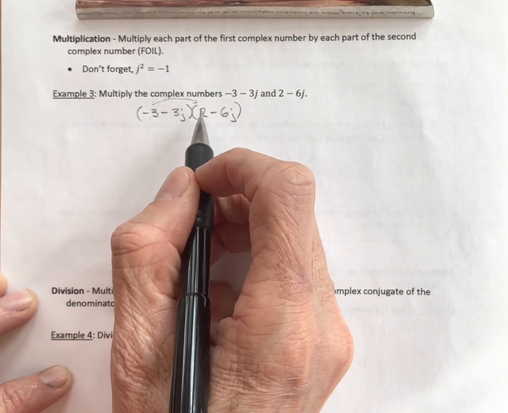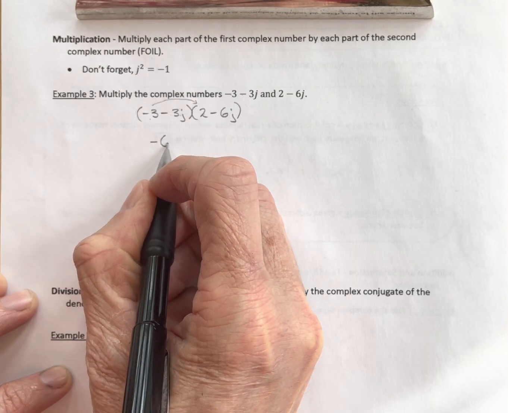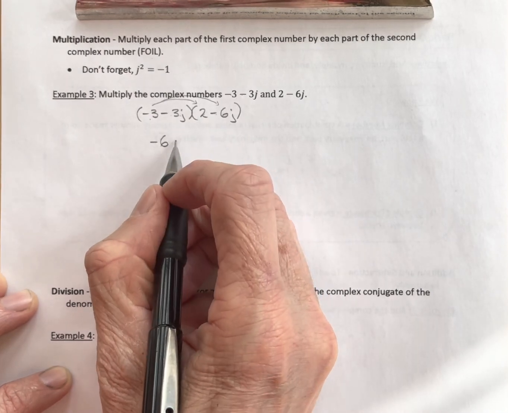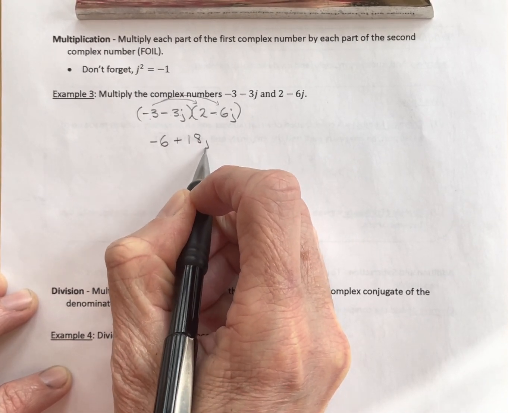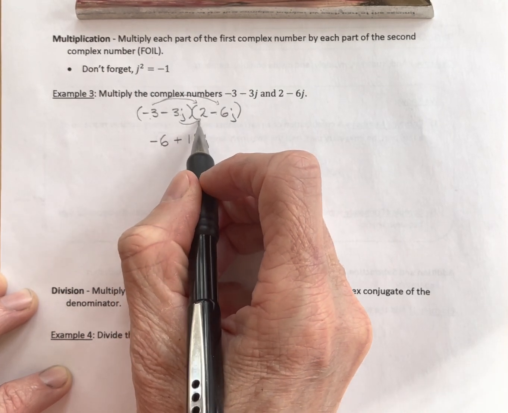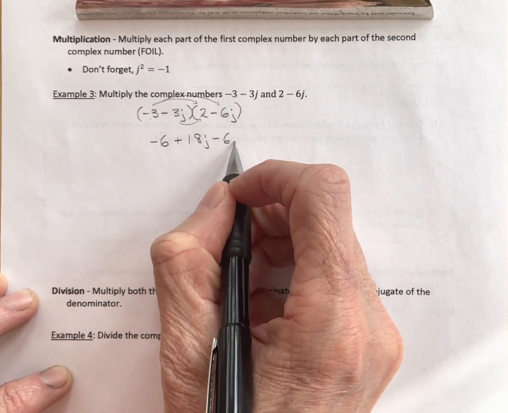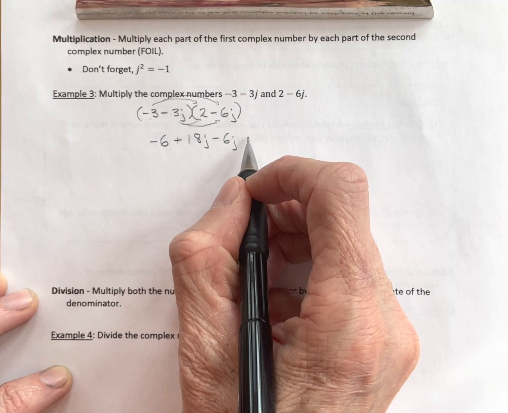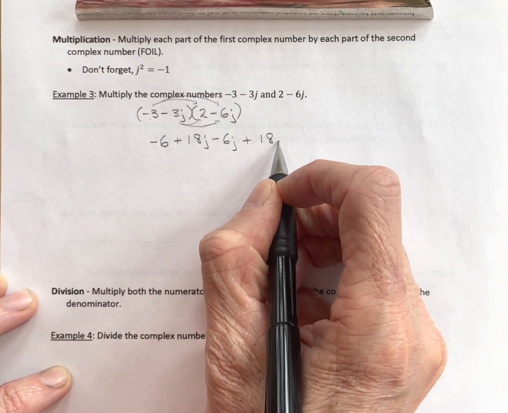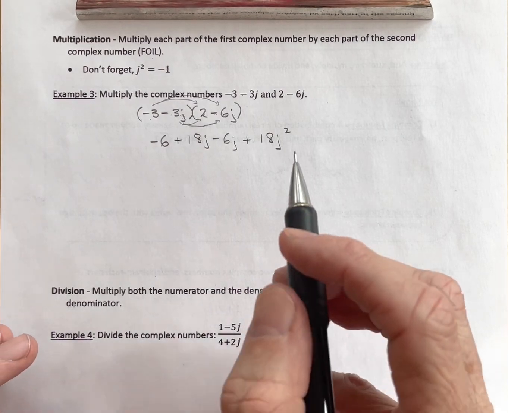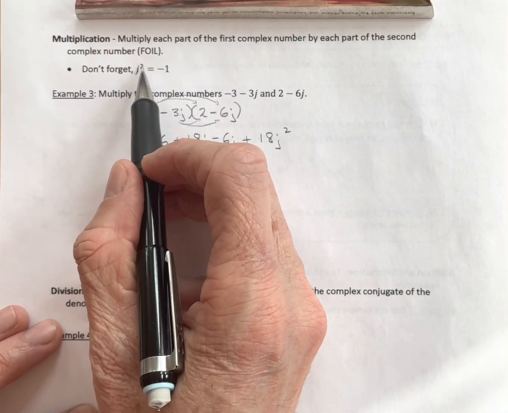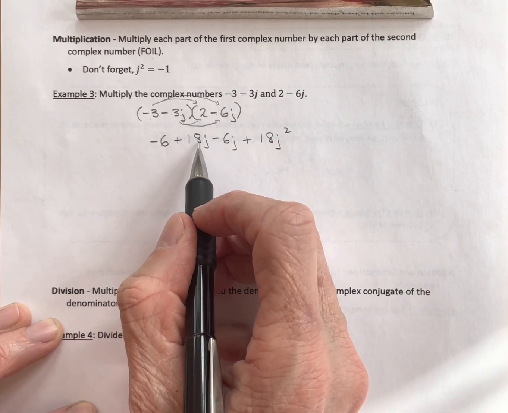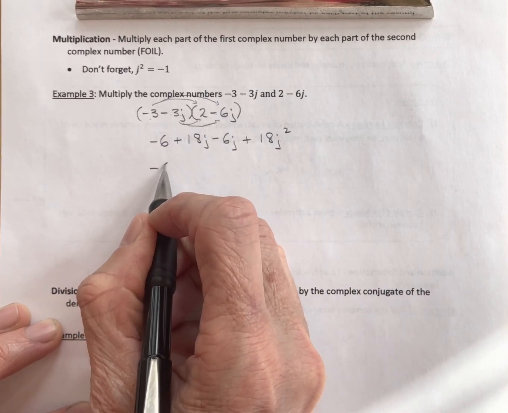So -3 times 2 is -6. -3 times -6j is positive 18j. -3j times 2 is -6j. And -3j times -6j is positive 18j squared. Hopefully you'll notice right away that I commented about j squared up here, and here's a j squared. Well, let's continue. Let's combine our like terms. Well, these two are alike, so we can come down here and say this is -6.